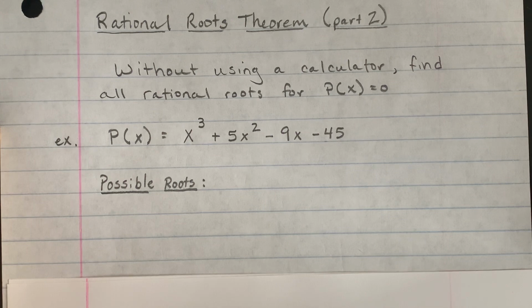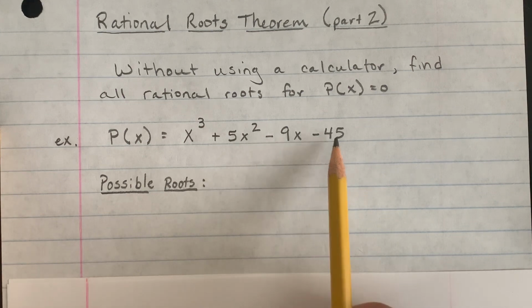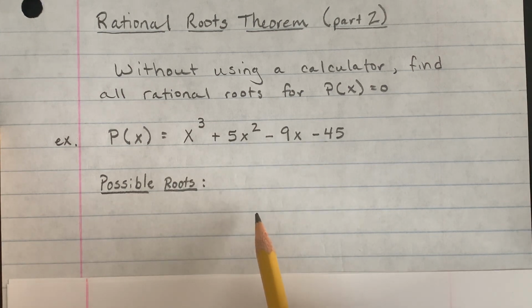Rational Roots Theorem Part 2. Without using a calculator, we're going to find all the rational roots for p of x equals 0. And our example is p of x equals x to the third plus 5x squared minus 9x minus 45. So there's a few things that we know about this already.